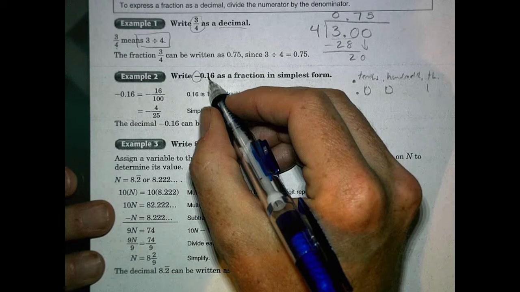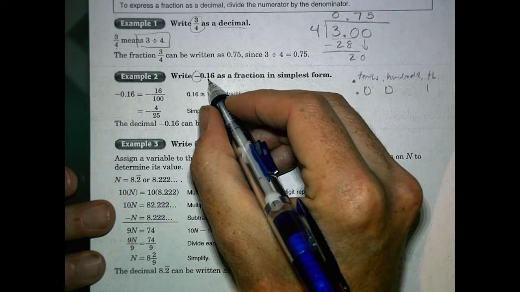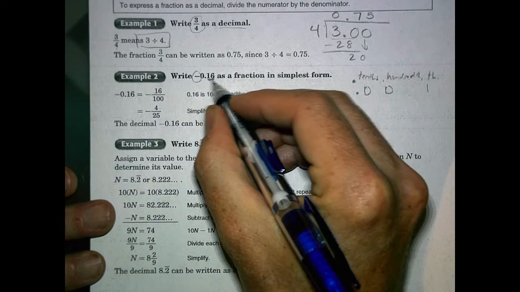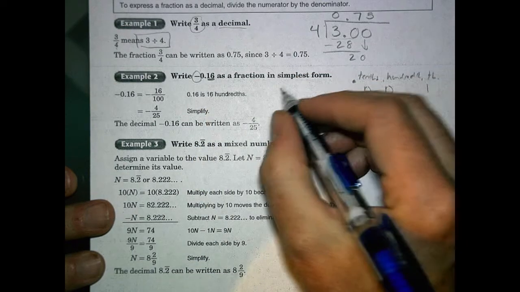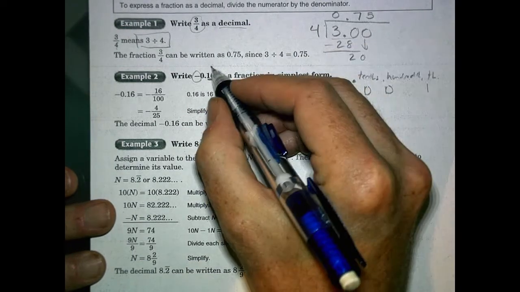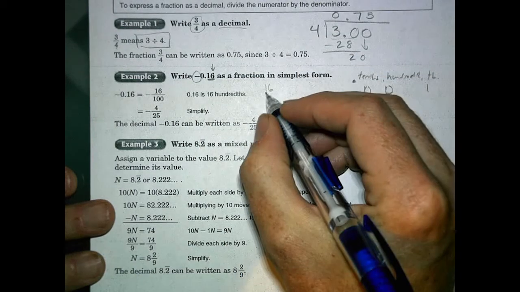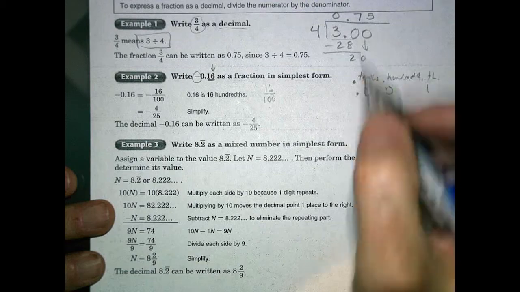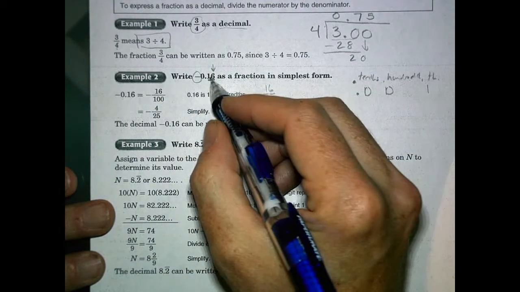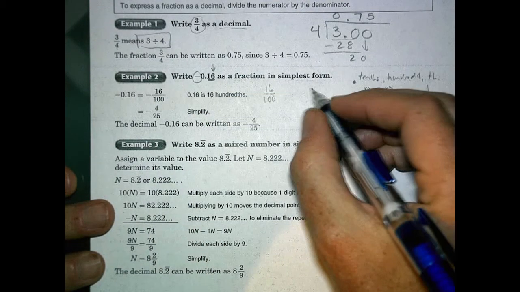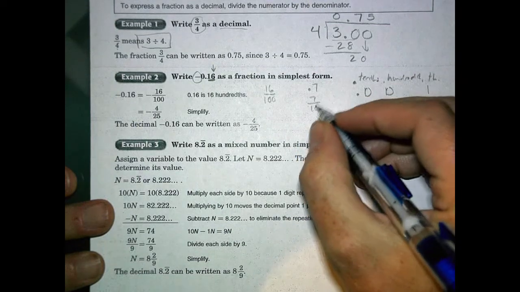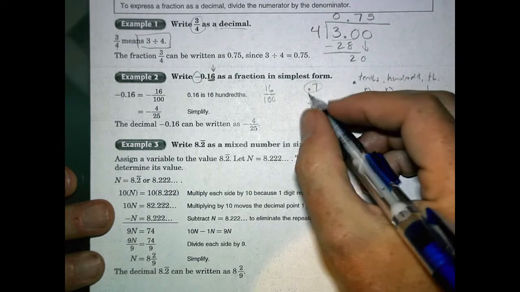Now, when you're looking at this number here, I don't look at tenths, I look at the second digit. I would have 16, two digits there, and the place value here is hundredths. So I write that over 100. 16 hundredths. If it was just 0.7, then I would say that is 7 tenths.